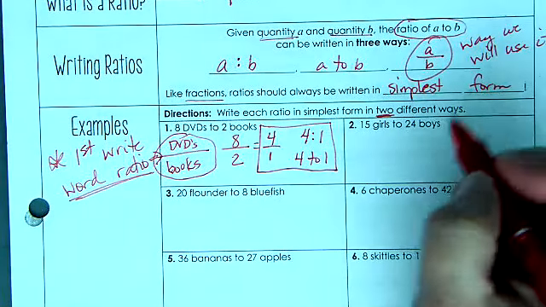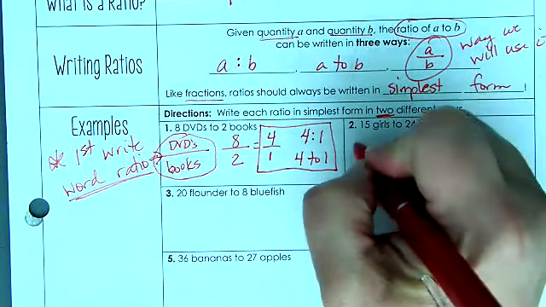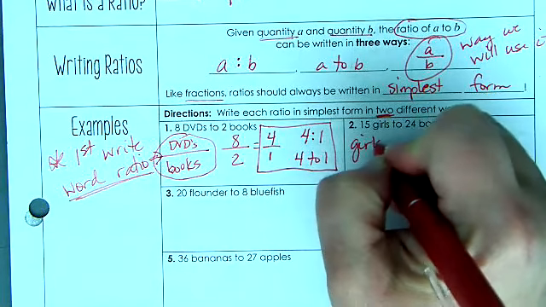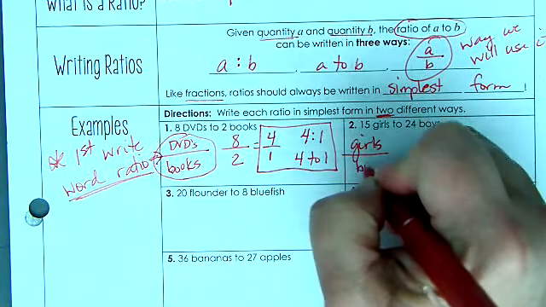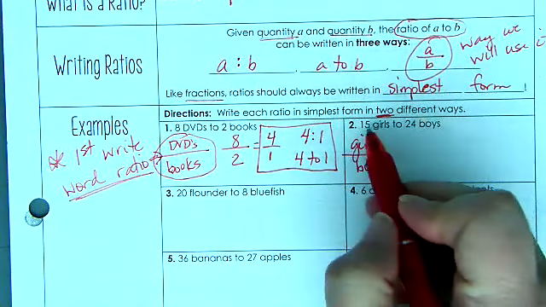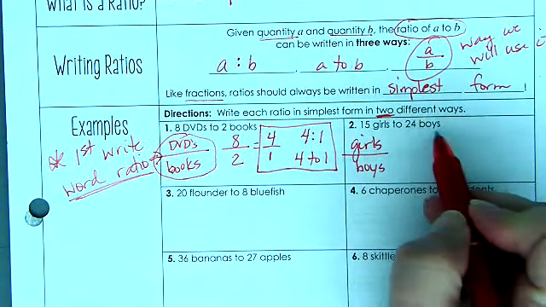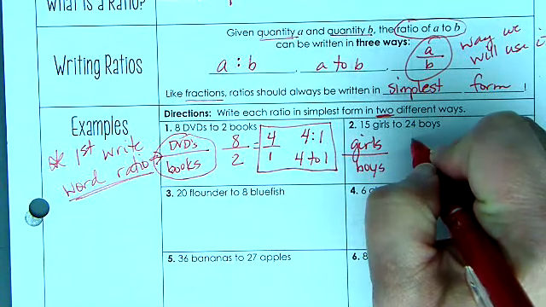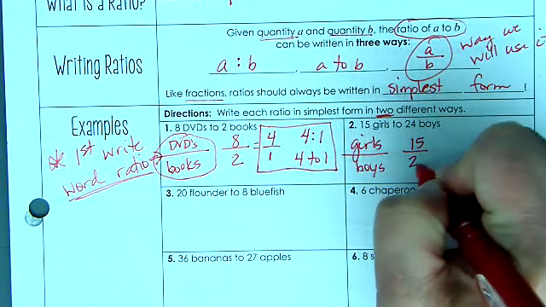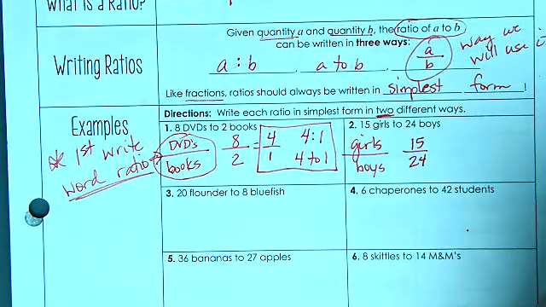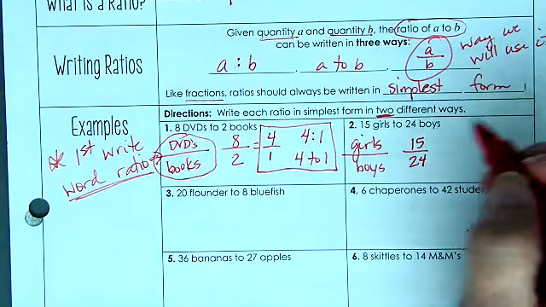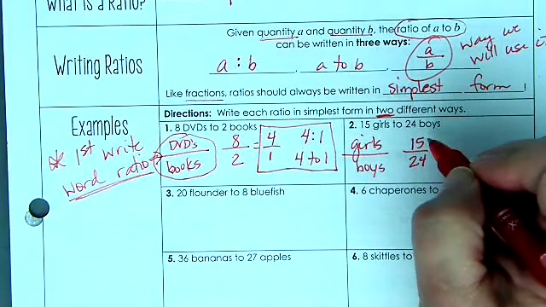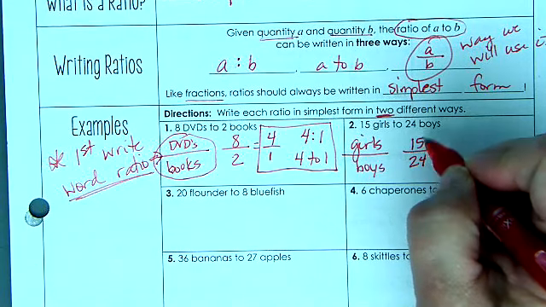Okay, another example. Remember, we write the word ratio first, which is girls to boys, because it says 15 girls to 24 boys. Now I plug in my numbers. So I'm going to have 15 over 24. And I simplify. If I don't see it right off, I think about what numbers can go into both. 2 can't, 3.